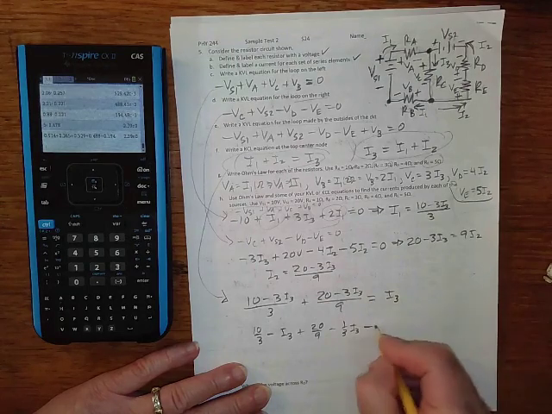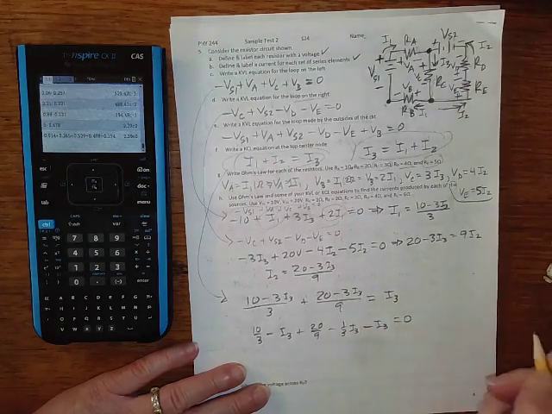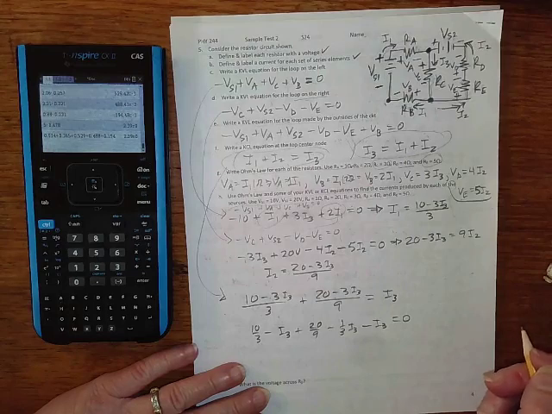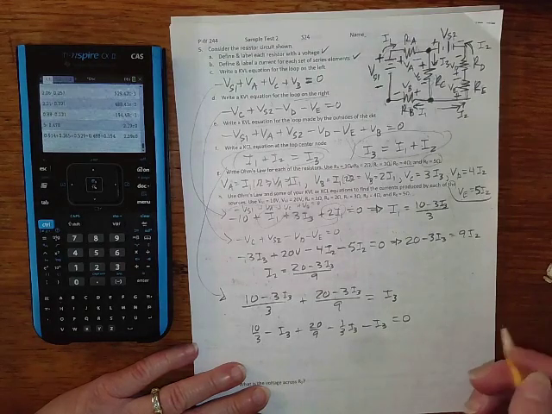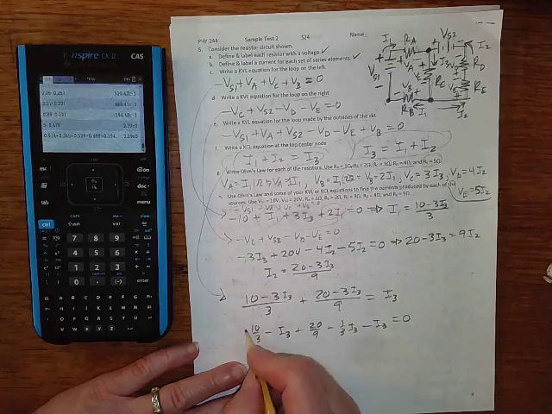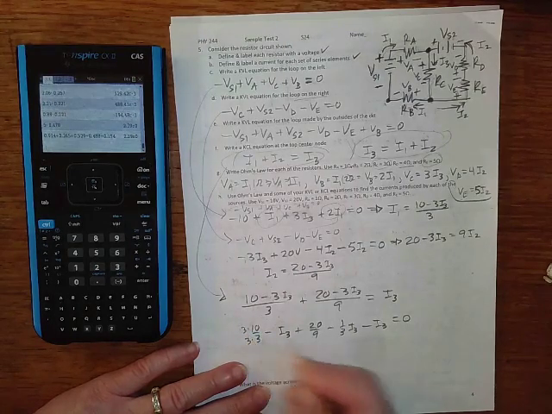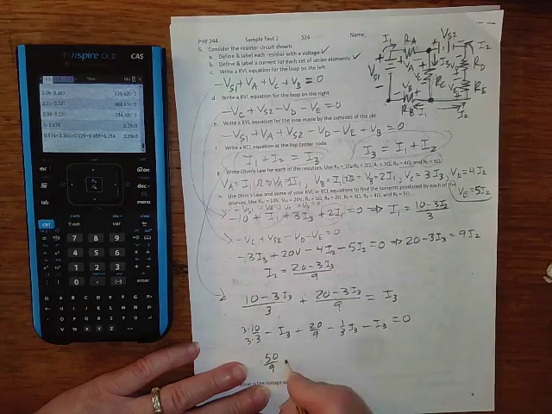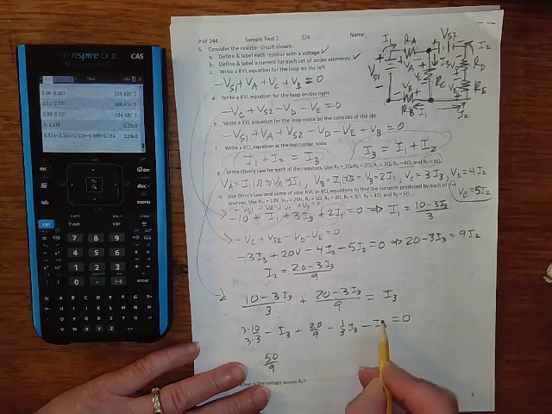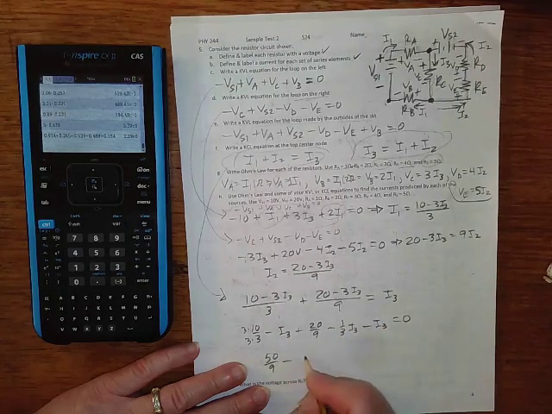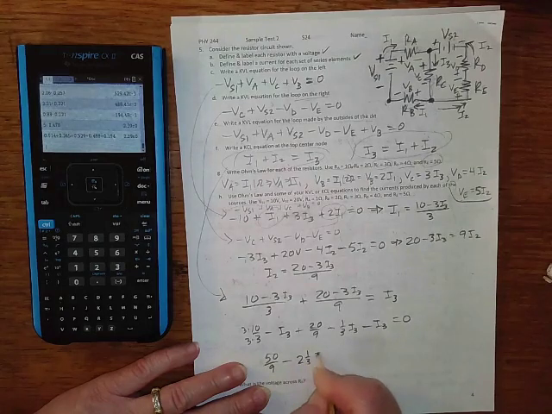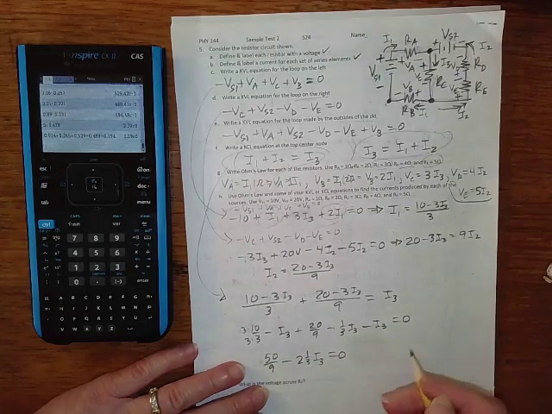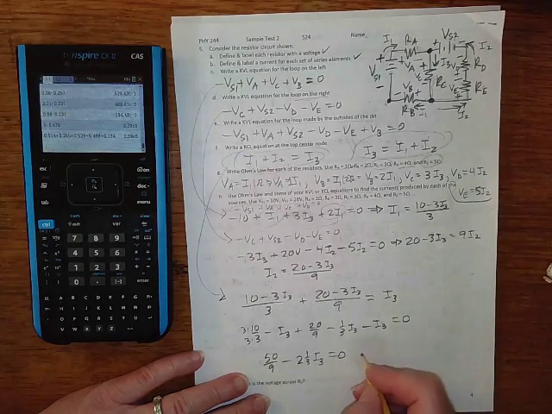Let's bring this I3 to this side, minus I3 equals 0. Let's make this into ninths so we can add these. So we've got 30/9 plus 20/9, so 50/9. And then the I3s, we've got negative 1 and minus 1/3, so minus 2 and 1/3 I3 equals 0.